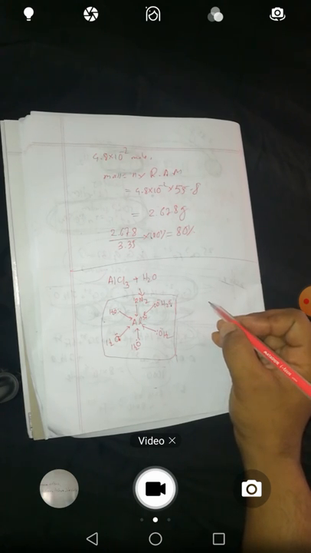So this is what happens when a metal, instead of just dissolving, actually reacts with water. Especially the transition metals, they react in the same way.